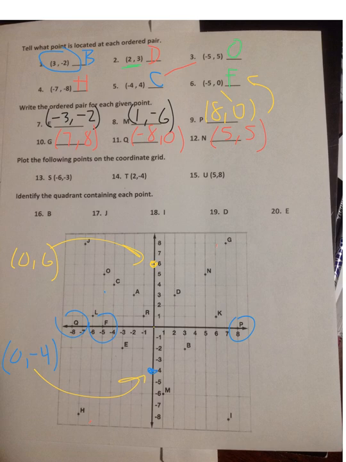Last few problems are plot the following points on the coordinate grid. So you have point S would be at negative 6, negative 3. So we're going to go from the origin, we're going to go over to negative 6 and then down 3. So right here would be point S. Point T is at 2, negative 4, over 2, down 4. That's point T. And then U is at 5, 8, over 5, all the way up to 8. And that's point U.